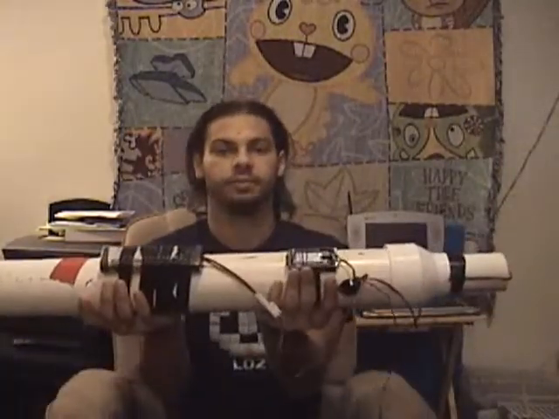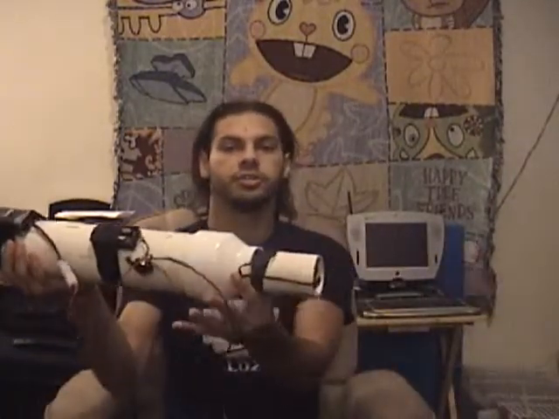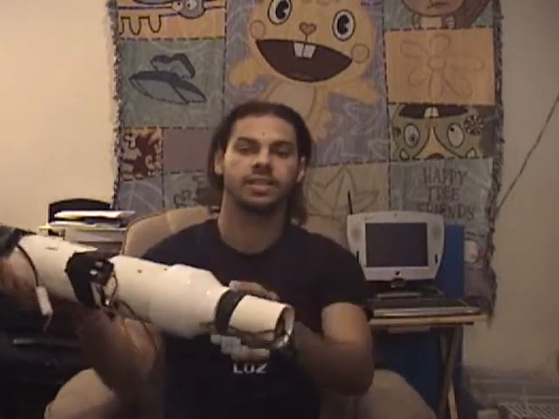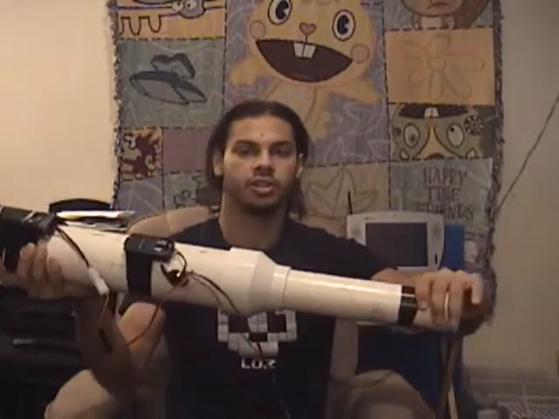If you want to make it permanent, you can glue it in, but I like to use my parts over and over again. So we got a piece of 3-inch PVC pipe, a 3-inch to 2-inch reducer, and then a piece of 2-inch. I sanded the inside of this reducer down so this 2-inch can slide inside the 3-inch. There you go.